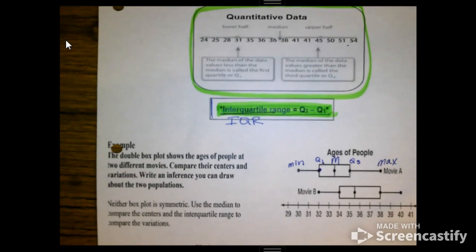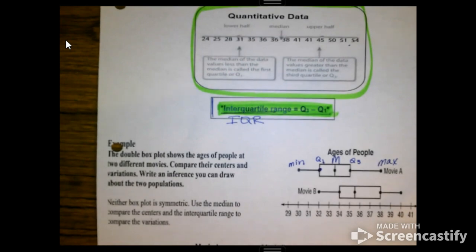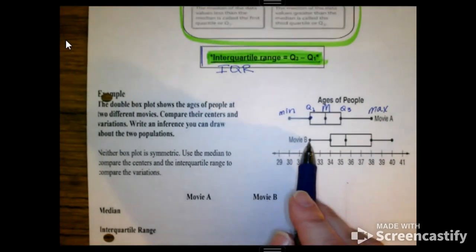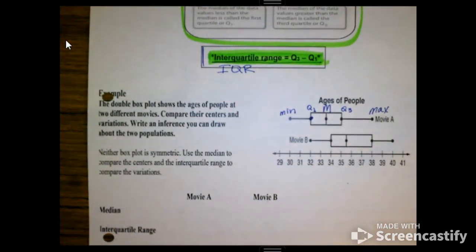You have to know those things. I saw some of you just sitting there staring. If you didn't write those, write those, because you will need this for your test. Why is there no Q2? There's just not. I didn't make the rules, so I can't tell you why. Same thing here: minimum, Q1, median, Q3, and max.